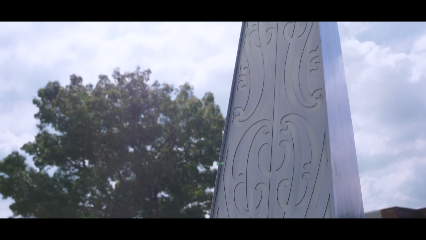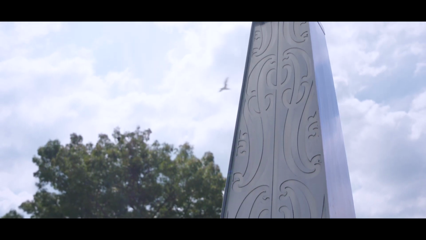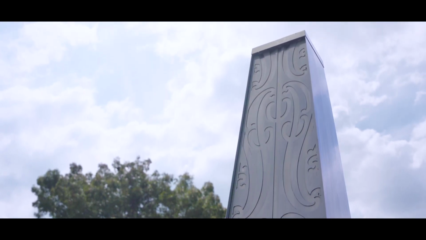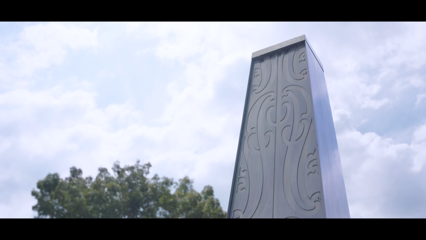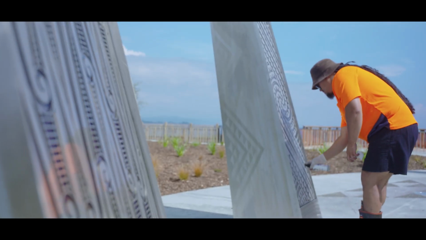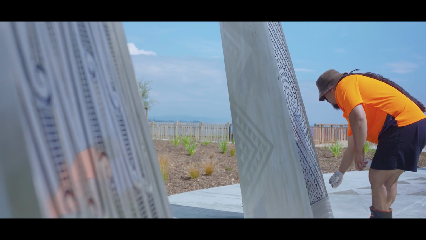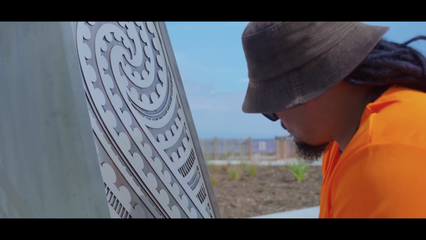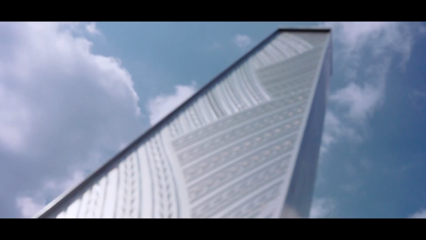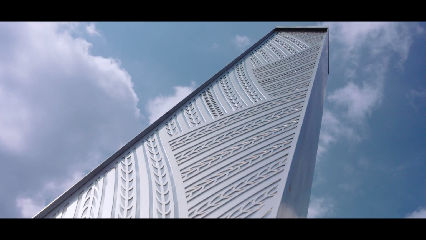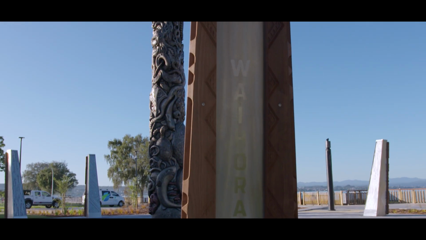The front face, you will see patterns that I have designed as I see water flowing. And what we were trying to achieve there was creating a water feature that speaks to the interaction of water as it traverses over the whenua and over the rocks.